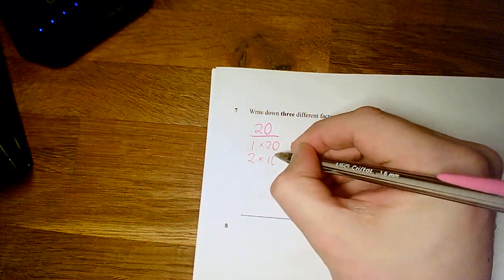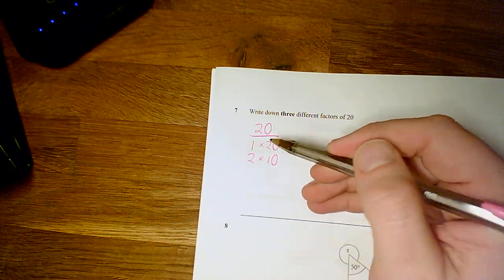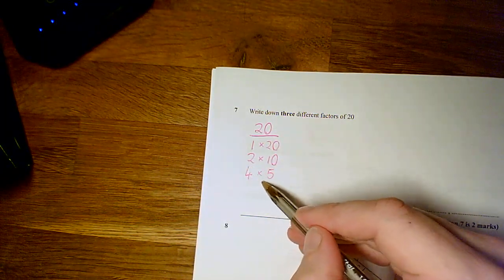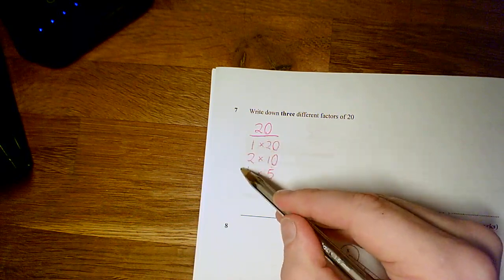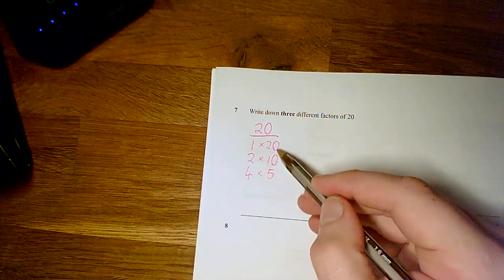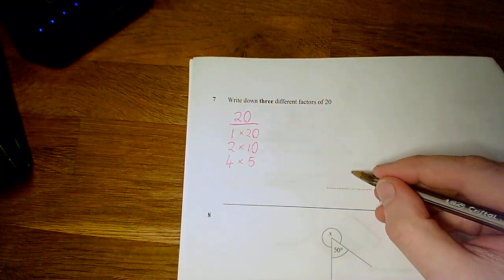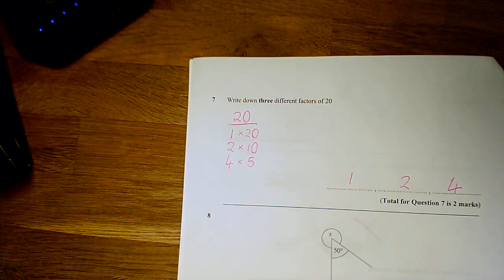2 also goes into there. 3, no, it's not in the 3 times table, that's 21. 4, yes, 4 times 5. When you get to the bottom and you've covered all the numbers to start the other side, you know you've done all of them. So that's, well, however many factors that number has. So 6 factors, any 3 of them will do. 1, 2 and 4 I'm going to put down.